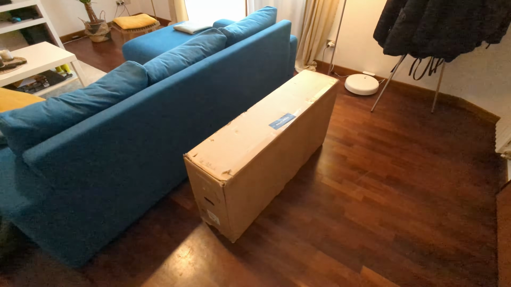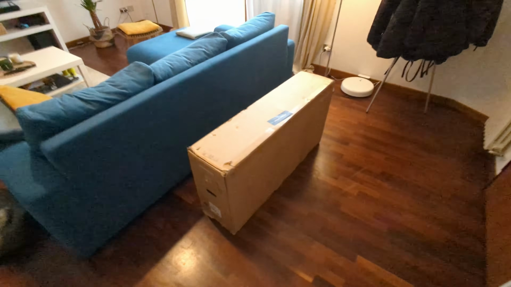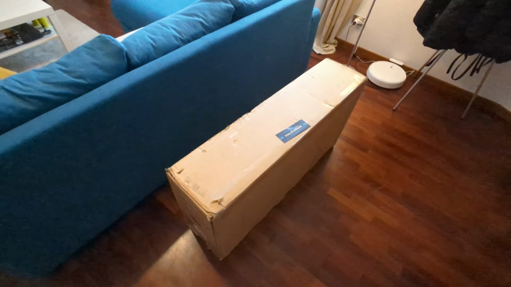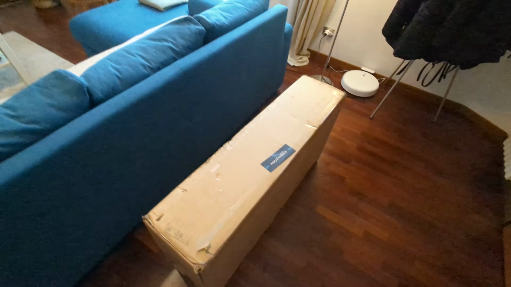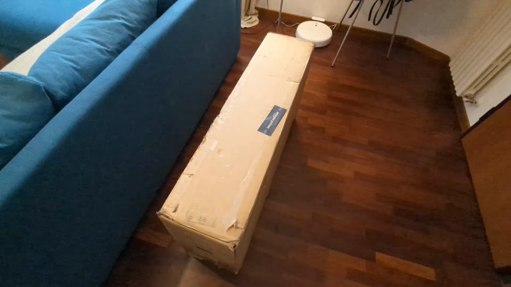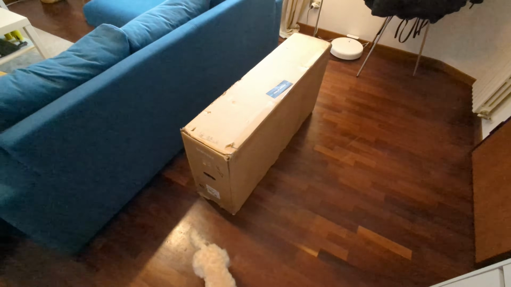So let me open this bad boy. I mean, the box has seen better days. By the way, I don't know if I mentioned that this is from Amazon, a second-hand warehouse deal, 600 euros currently.